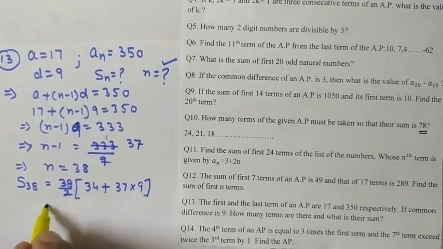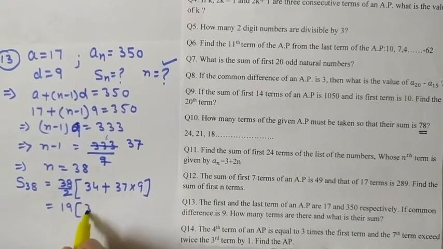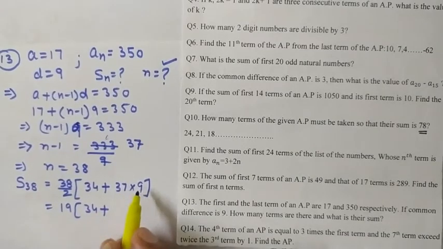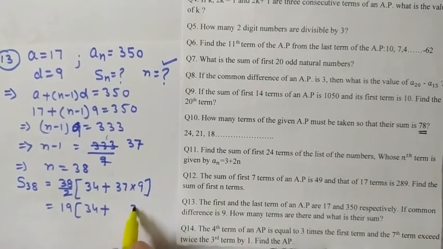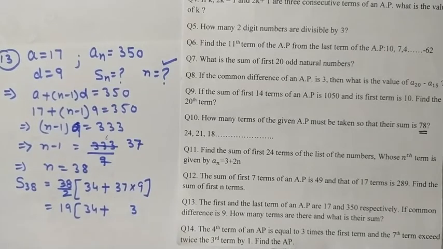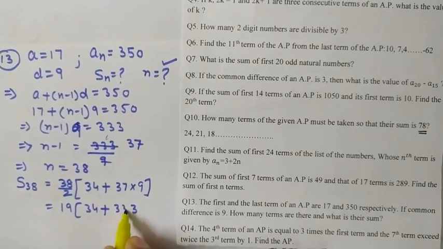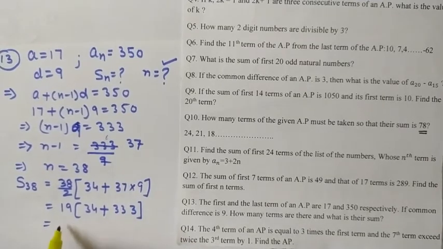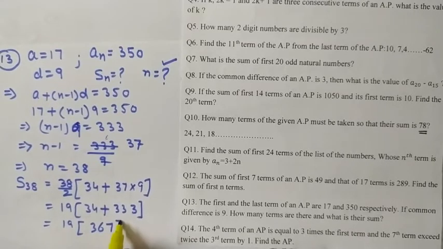So let's see, 2 ones are 2, 19s are 19. And then 34 plus 37 into 9, 9 7s are 63, 3 here, 6 as carry, so 9 3s are 27, 27 and 6 is 33, right? So 19 into, you add these, so it will be 367, right?